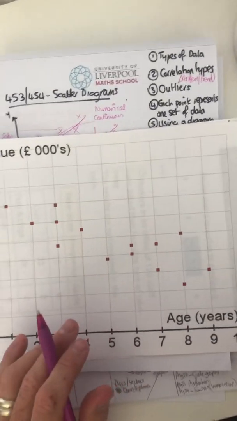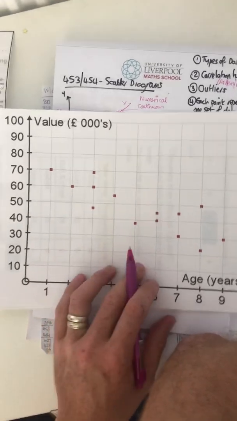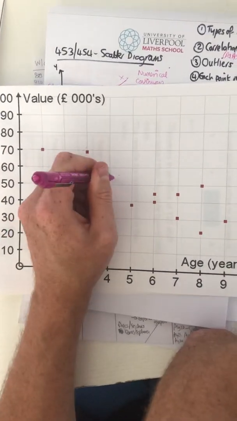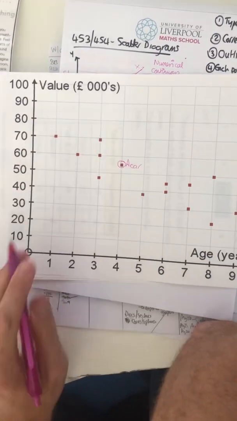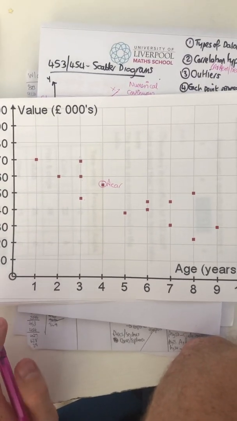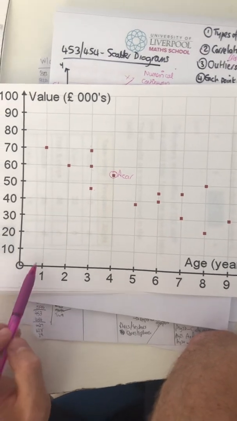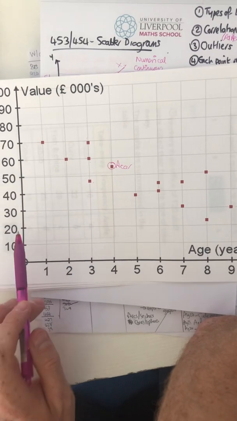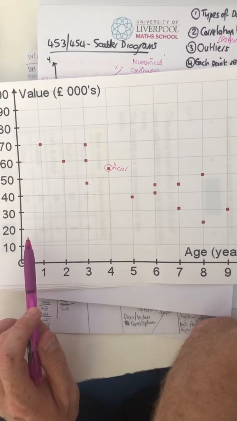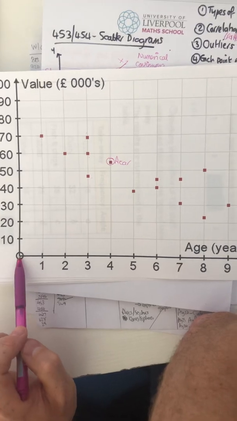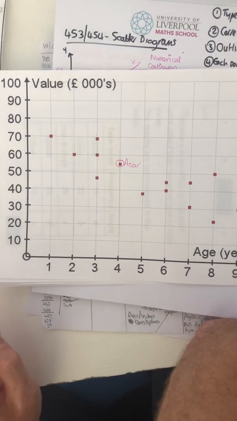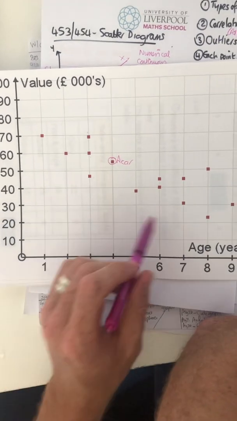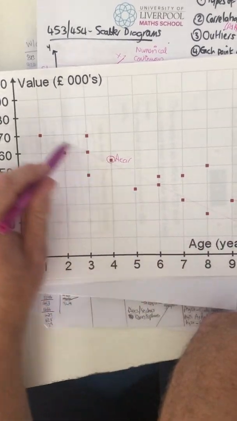So here's an example of a scatter diagram. That is the value of a car. Each one of these dots is a car. It's the value over a certain length of time. So as you would expect, it'd have the highest value at the youngest date or the least age. And that's generally the trend you can see. So here, if you were going to put a line of best fit, you'd roughly go something like that.